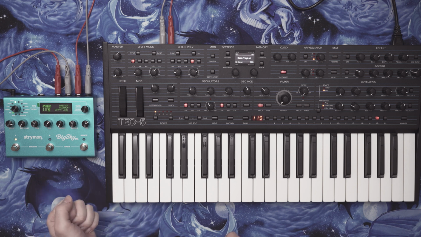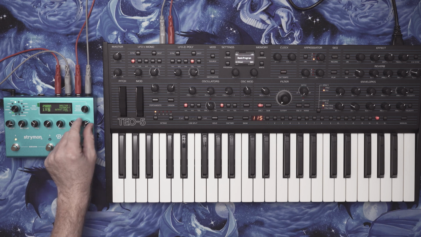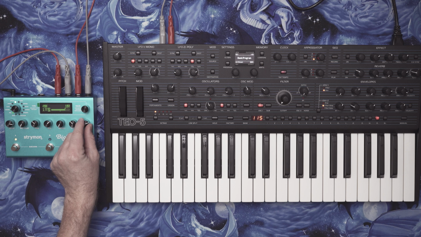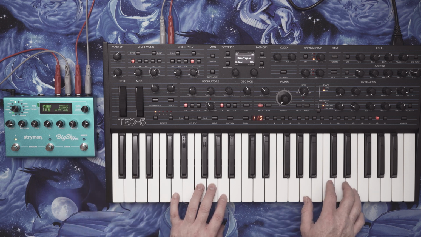There it goes. We can turn up the impulse response portion of it a little bit too. So let's turn up the mix on just that portion of it.